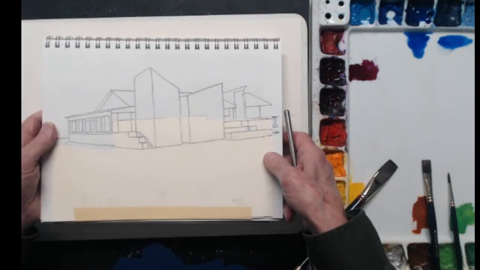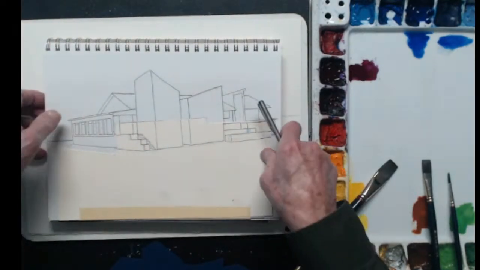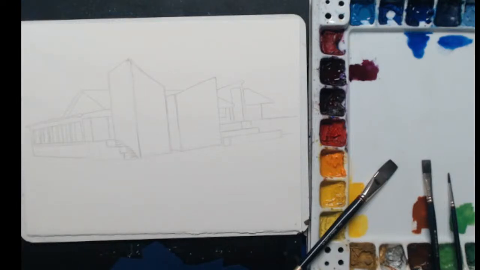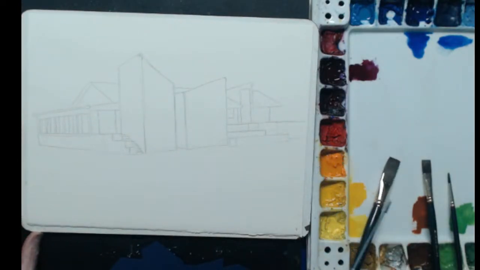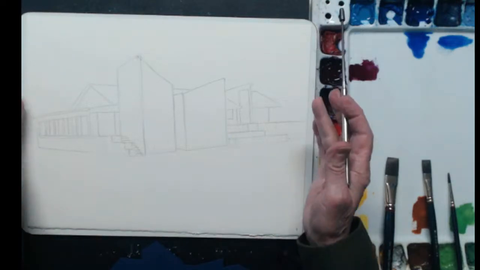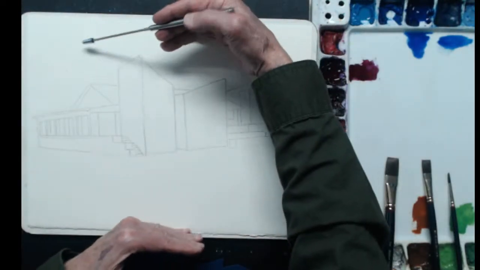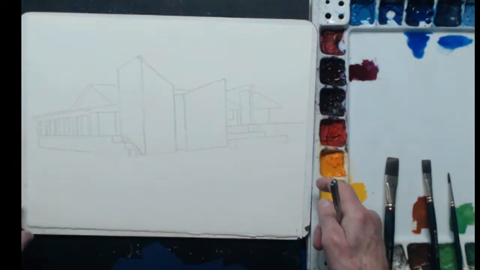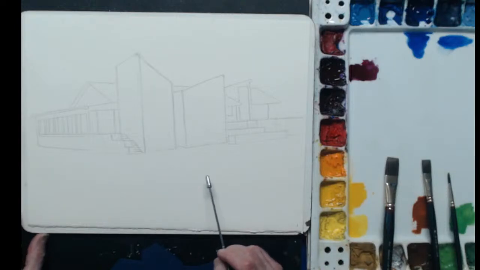So what I did now is I transferred this. Let me show you my next step. I transferred that to my painting paper, which is a quarter sheet of Gemini watercolor paper, which measures 15 inches long and 11 inches wide. 11 inches from here to here and 15 from here to here. 15 by 11. Quarter sheet of Gemini 140-pound cold press watercolor paper.